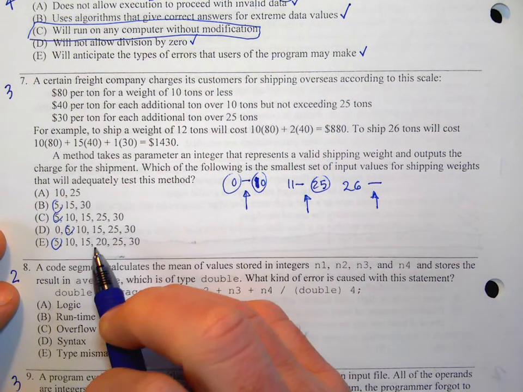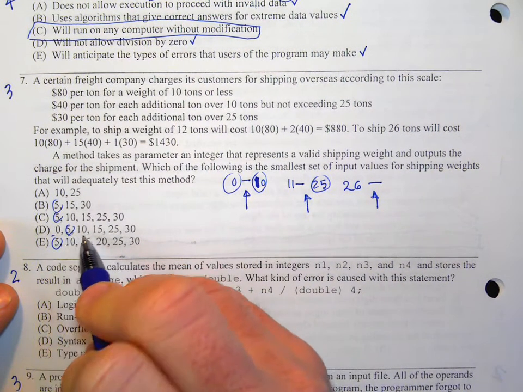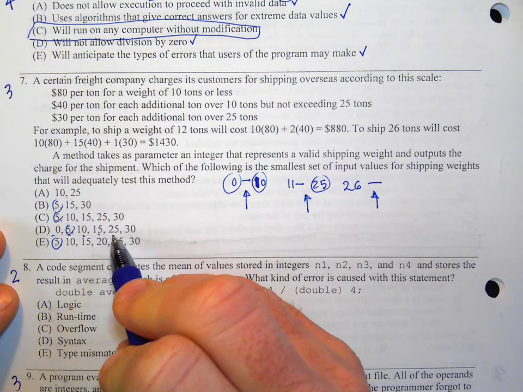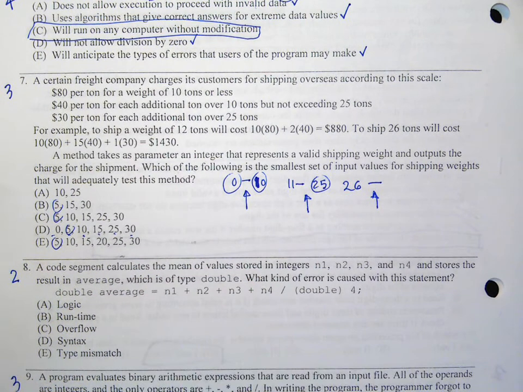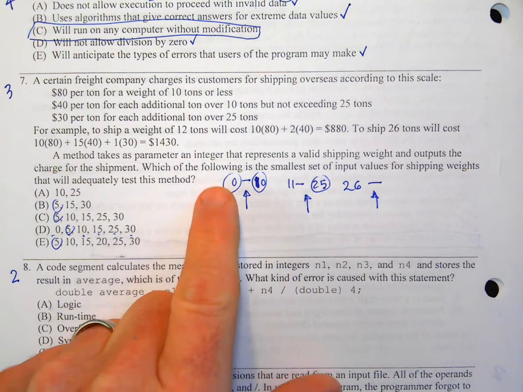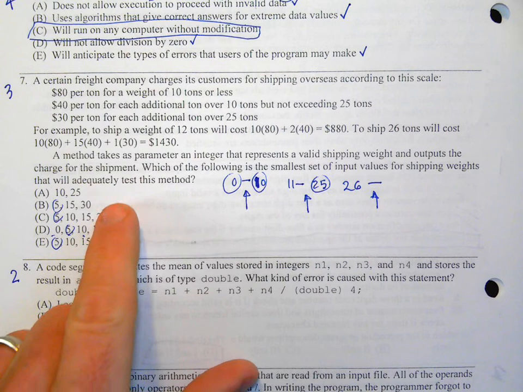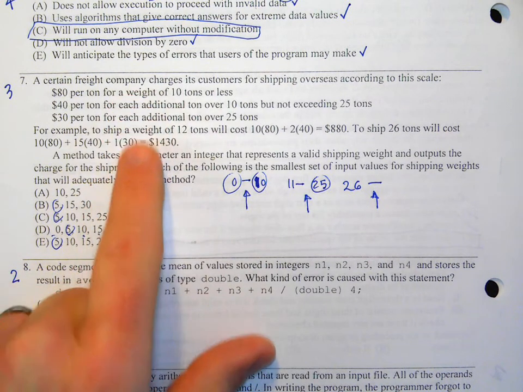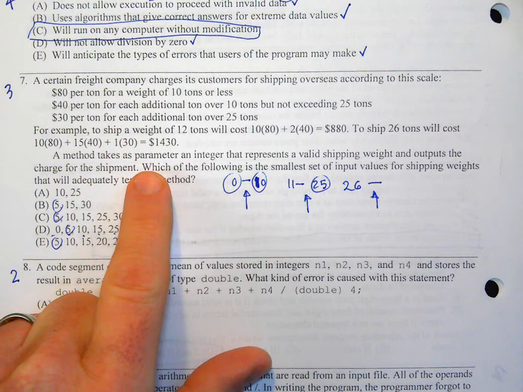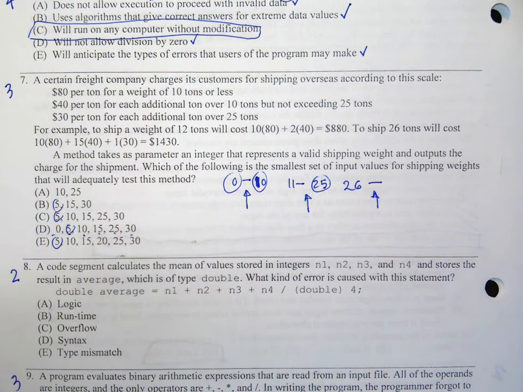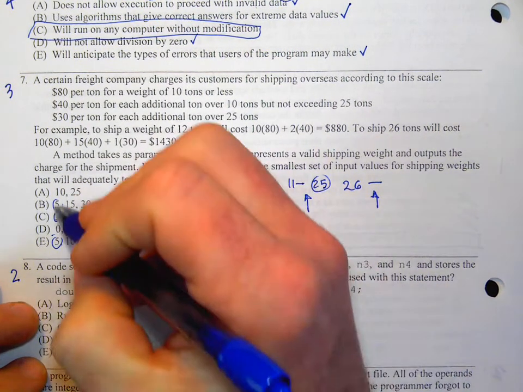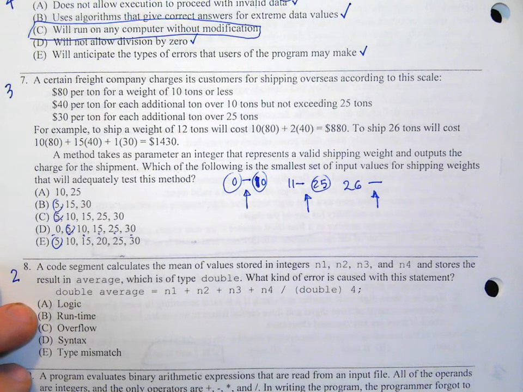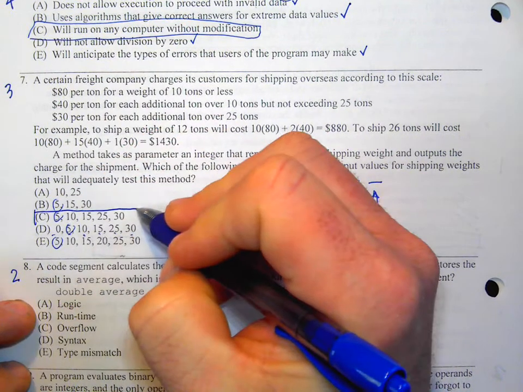So I'm thinking 0, 5, 10, 15, 25, 30 looks like a good set of values. But hold on a second. I'm leaning towards that, but this is tricky. I guess 0 shouldn't be a case, because you really shouldn't be shipping 0 tons.